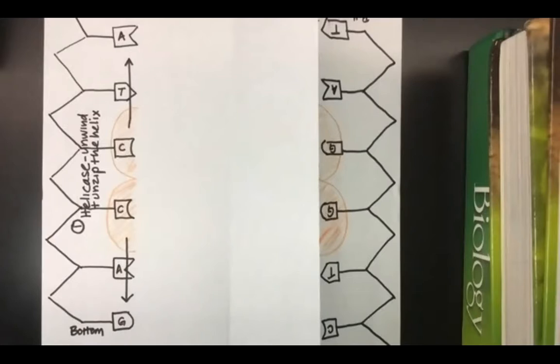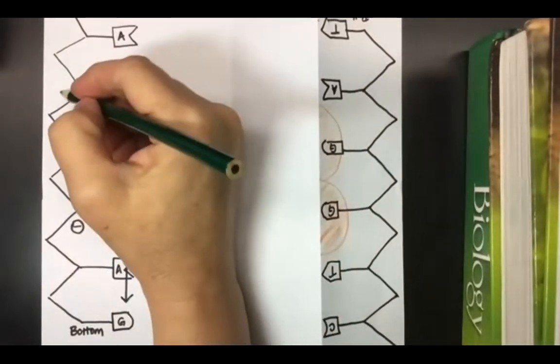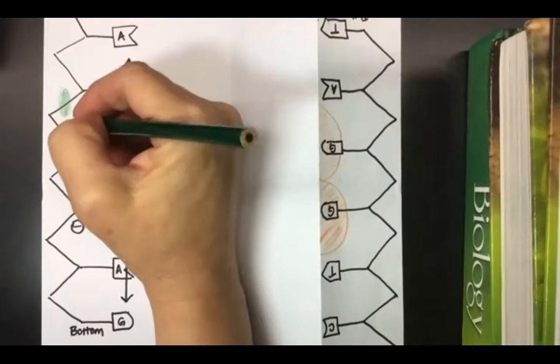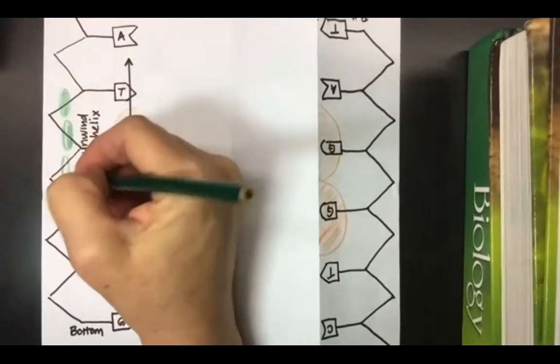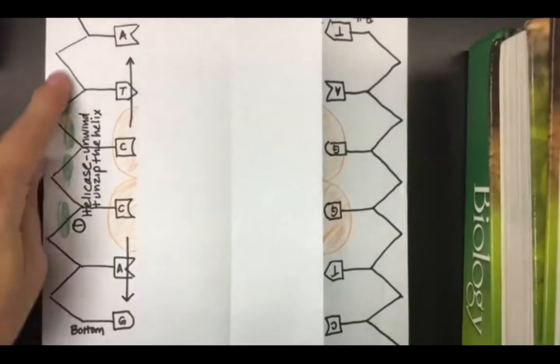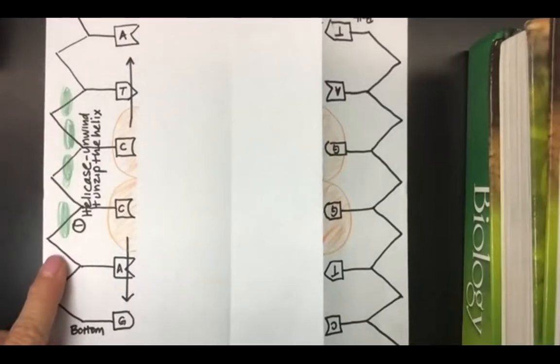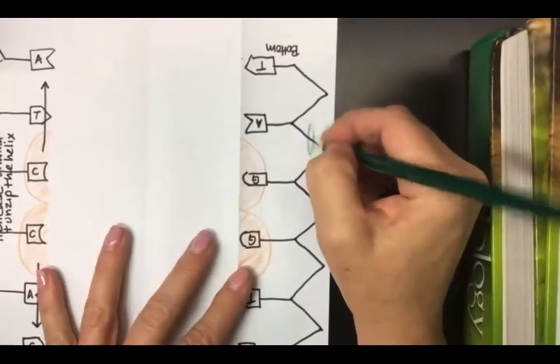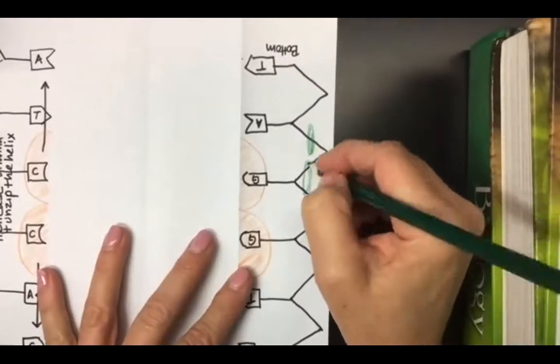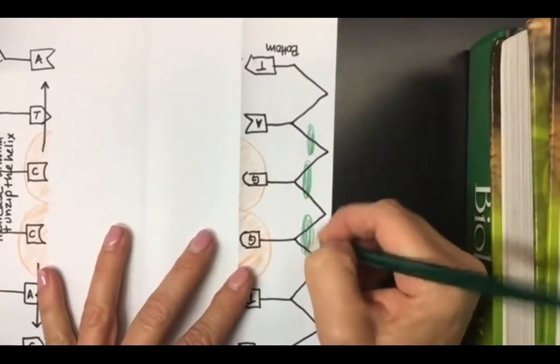They're going to be on the outside. And there is generally a team of 4 of them. I'm going to show them. They hold on to the sugar phosphate backbone here and hold that open. So I'm going to see that on this side, and I'm going to see that on this side.